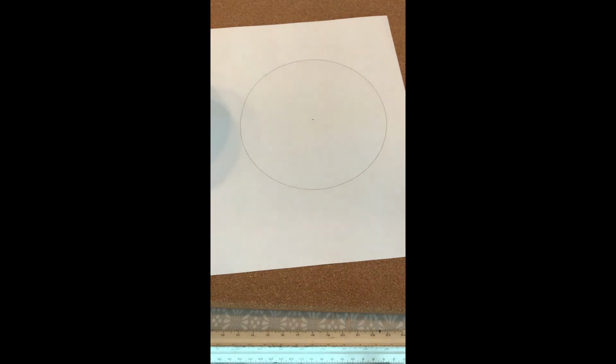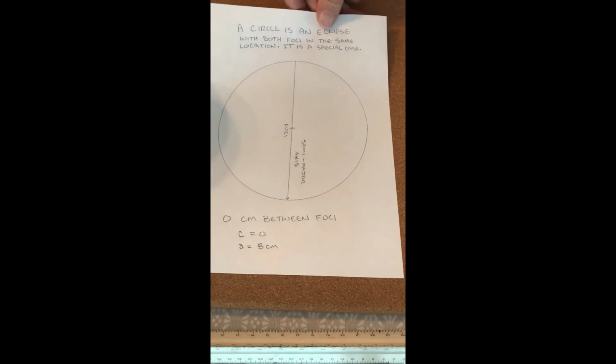So I have done several of these with data for you. As I said, a circle is an ellipse with both foci in the same location. It's a special case of an ellipse.